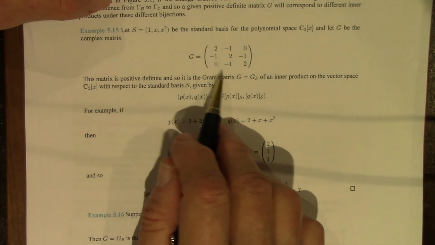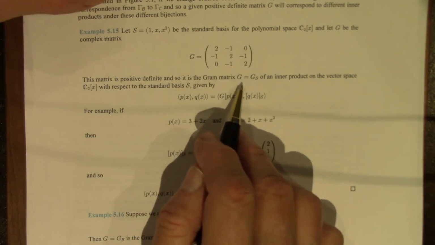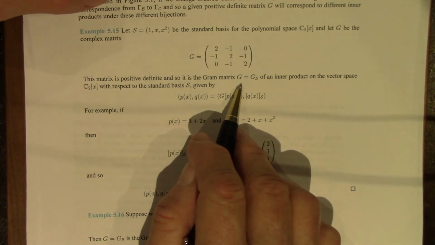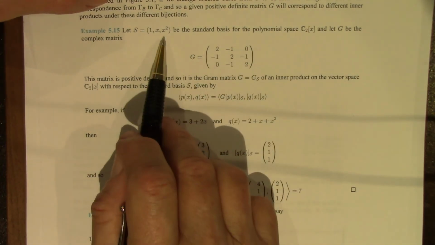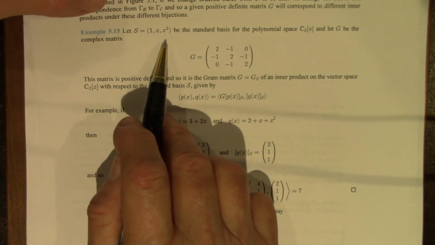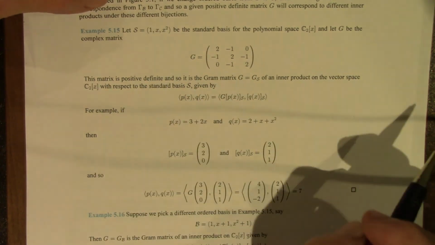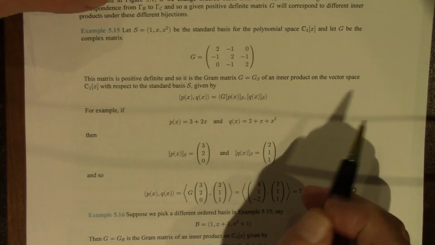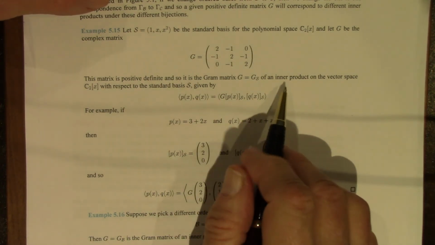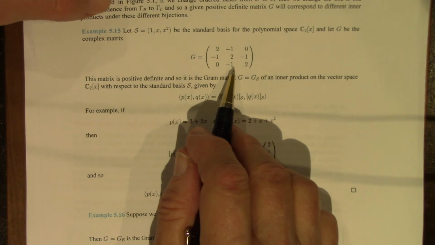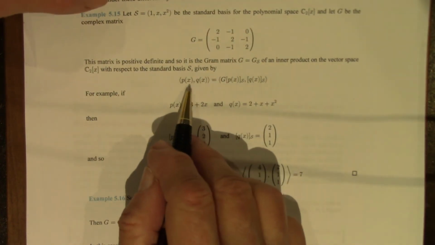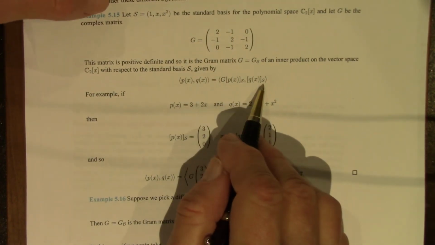Anyway, since this matrix is positive definite, it is a Gram matrix. It is, in fact, the Gram matrix for the standard basis. And so it defines an inner product, and this is the formula.